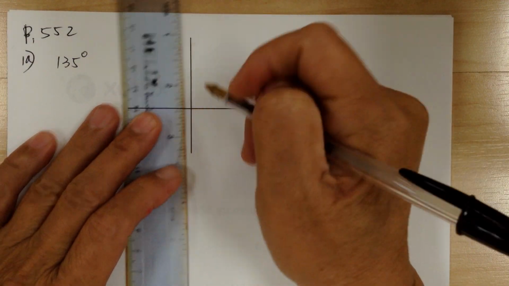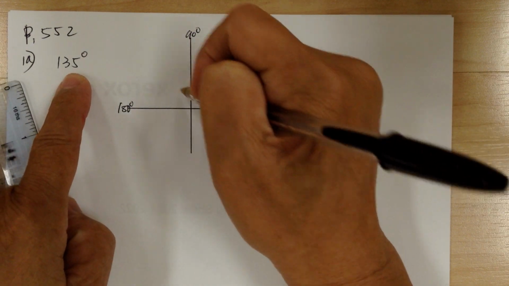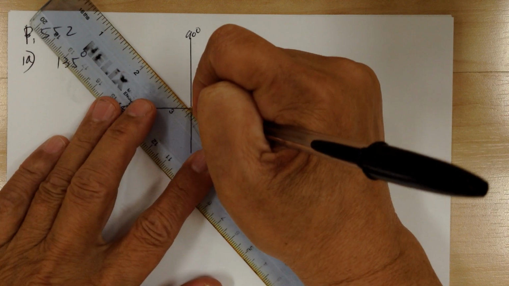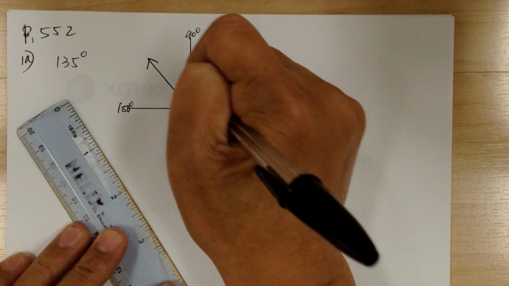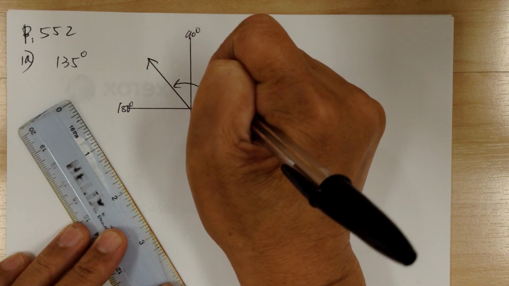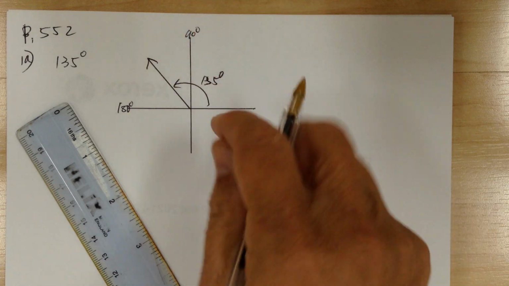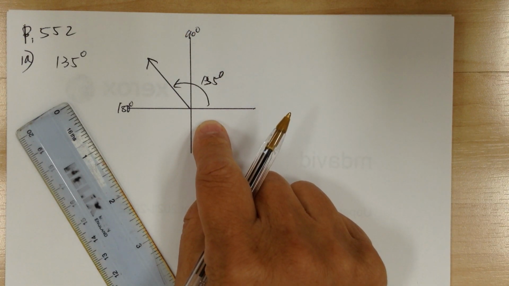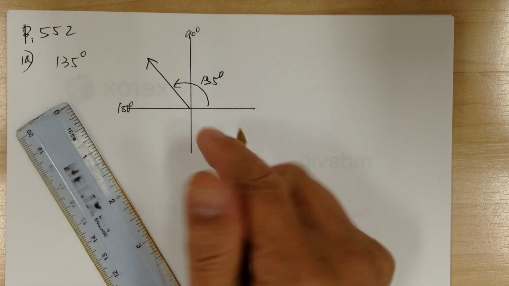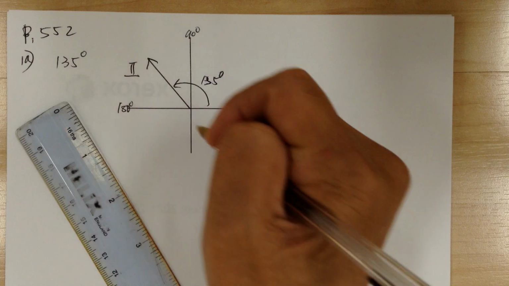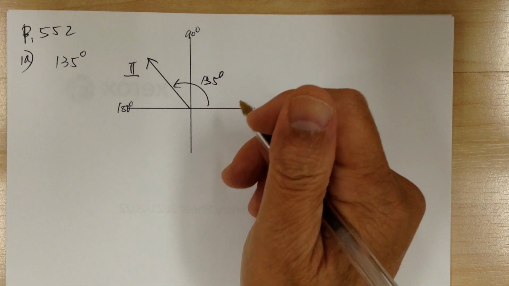So again, remember that this is 90 degrees and this is 180. So 135 is going to be halfway in between here. And so that is 135 degrees. Make sure you follow instructions. Sketch in the standard position, indicate its rotation by a curved arrow, did that. Classify the quadrant, so this is quadrant 2. And that's it. Let's go to B.